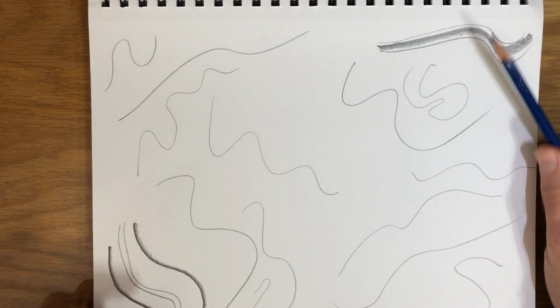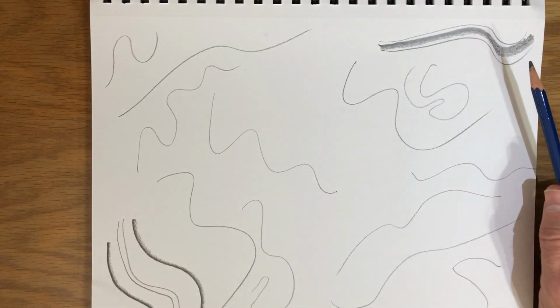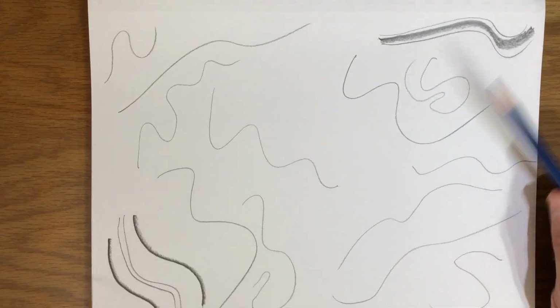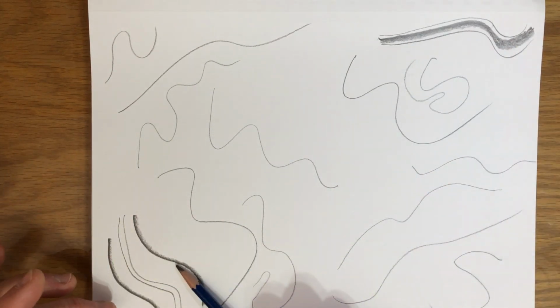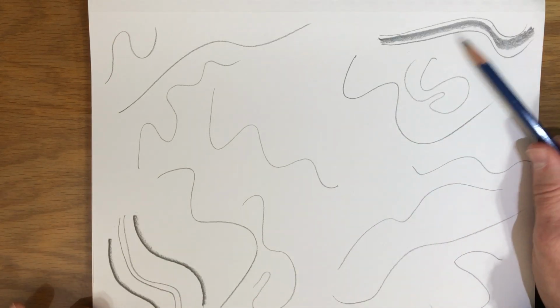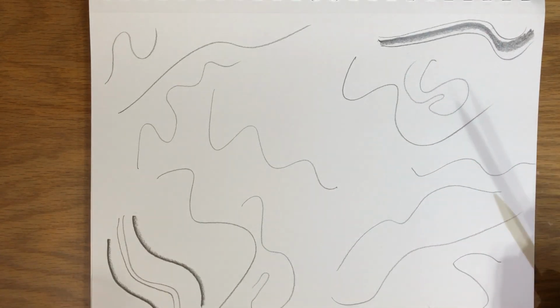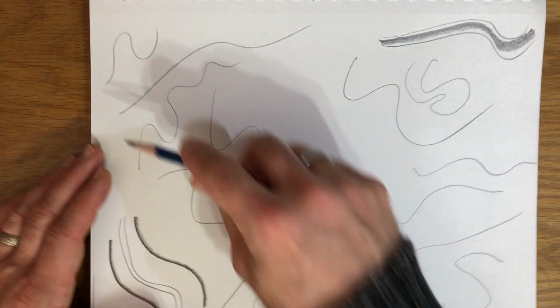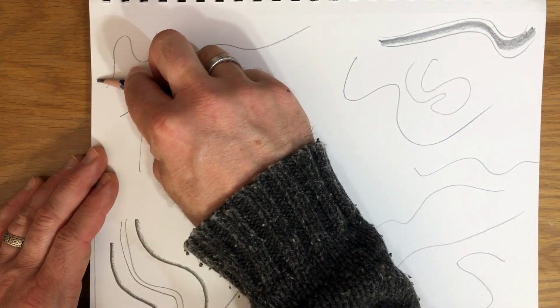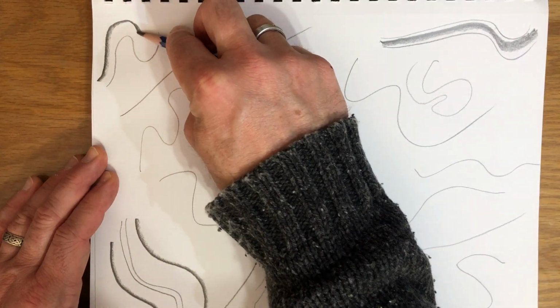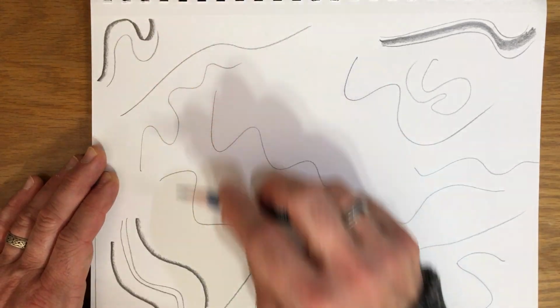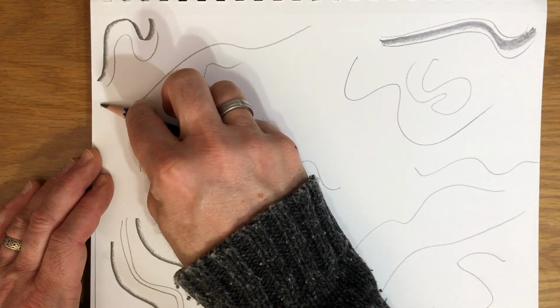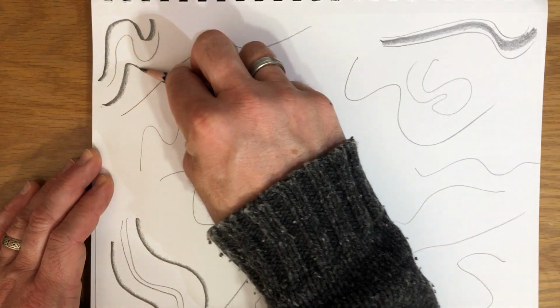Okay, so there's similarity and variety happening now. Similar types of lines, similar types of thickness, but also there's differences within and differences from the one to the other. So let's do that a few more times. This is putting both unity and variety in this abstract art that I'm creating.